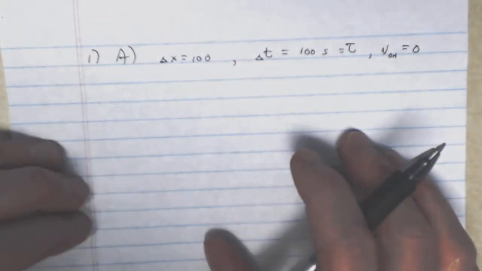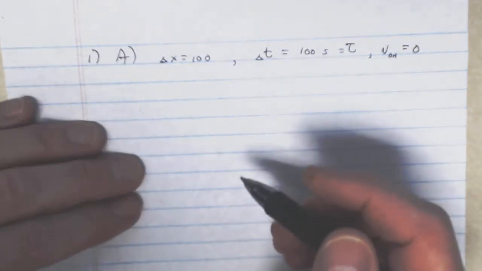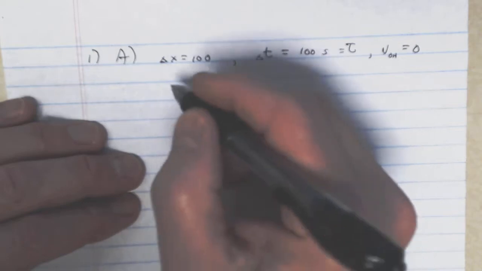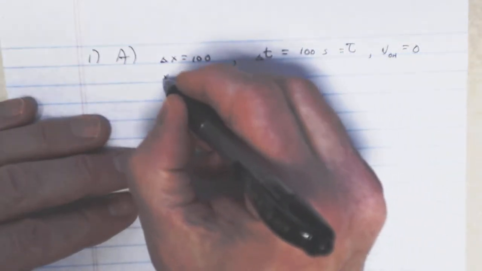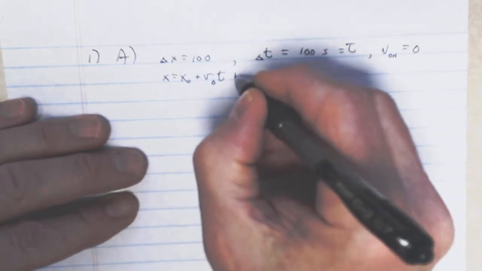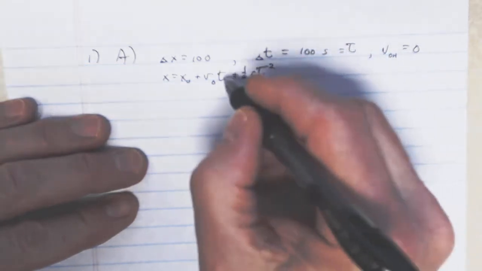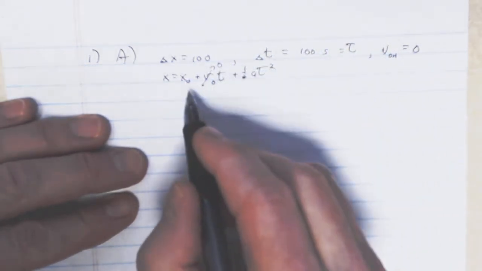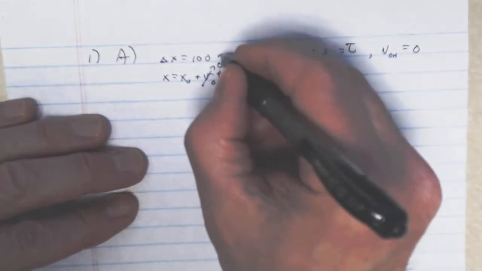When I look at the handy formulas from the first page, you have some options for how to solve this problem, but I happen to think the easiest one to use is the equation that reads x equals x naught plus v naught t plus 1/2 a t squared. The reason this is easy is because v naught is 0. We know delta x, which is x minus x naught, that's 100 meters.